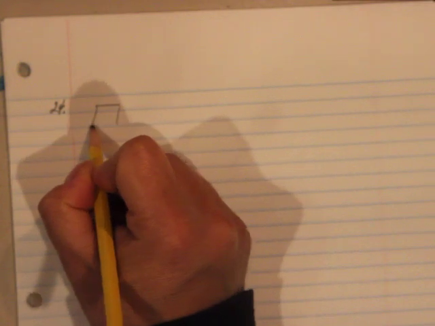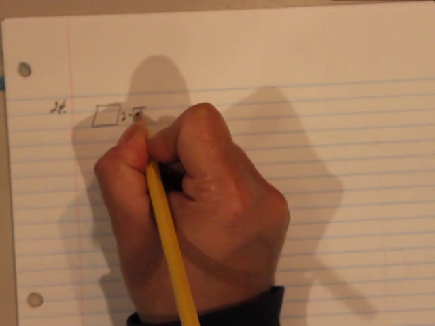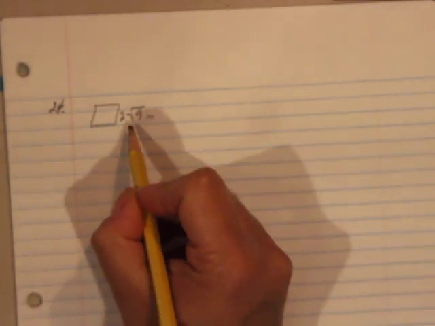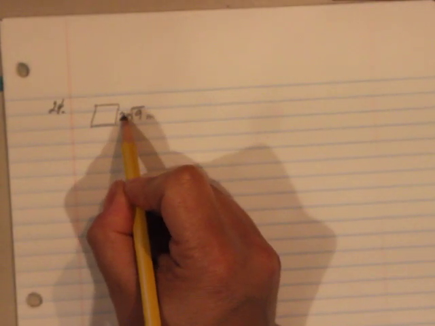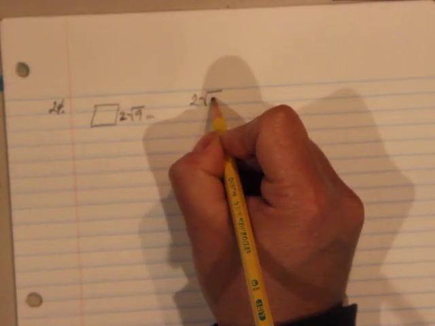One side of a square measures 2 times the square root of 9 meters. What is its perimeter? Okay, so I've got, for this, 4 of these sides. First things first though, can I simplify this? Can I simplify 2 times the square root of 9?